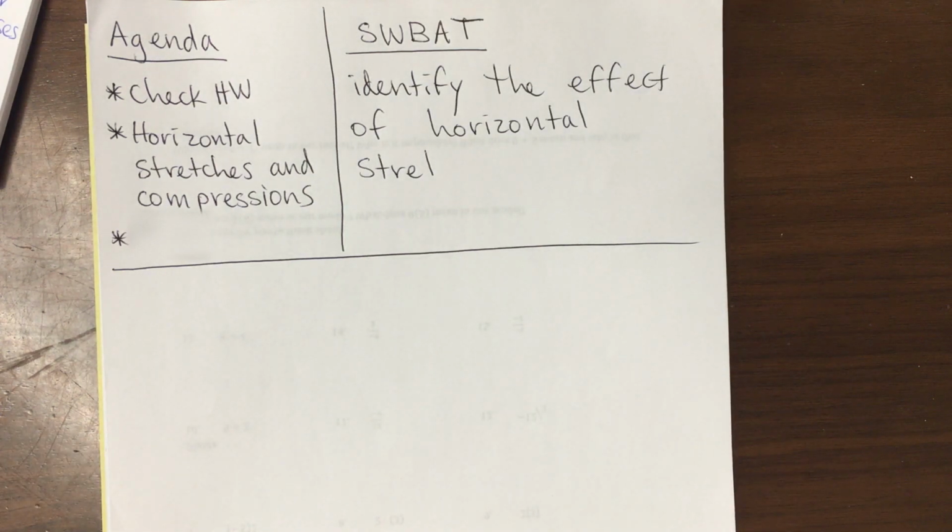Hello students, today's agenda is to check homework. We're going to be learning about horizontal stretches and compressions, and you will be able to work on 7.5.